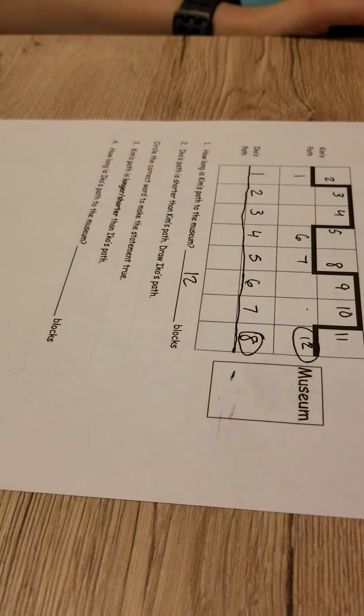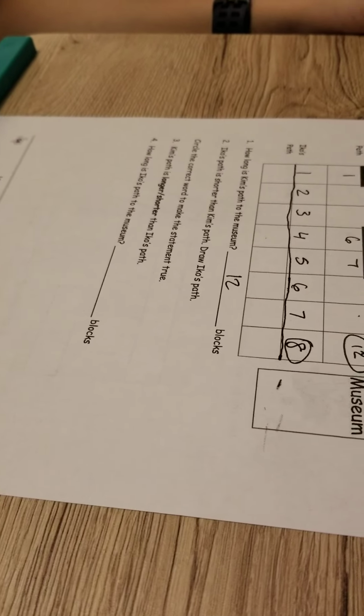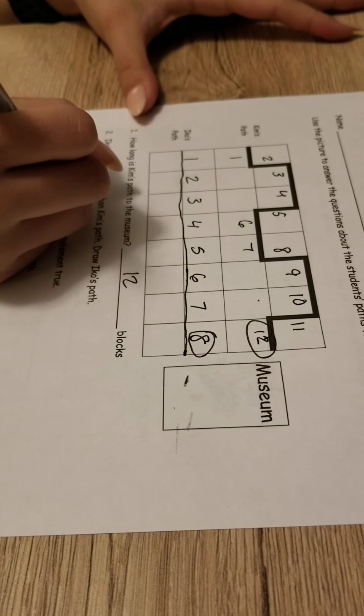Okay, so circle the correct word to make the statement true. Kim's path is longer than or shorter than Eco's path. Kim's path is longer. Longer because Kim has 12 blocks to travel and Eco only has 8. So how long is Eco's path to the museum? So we drew it and we made it 8 blocks.